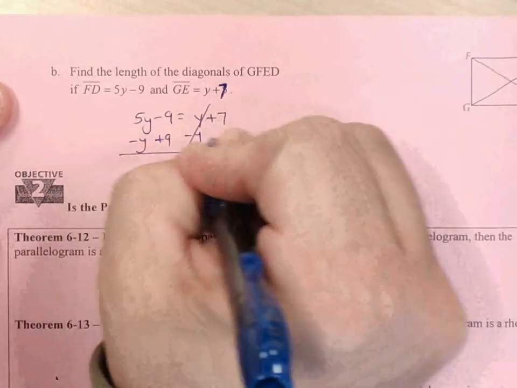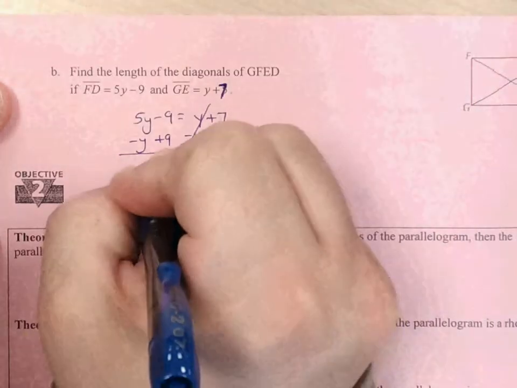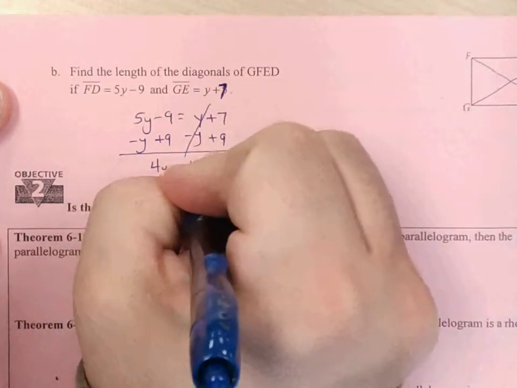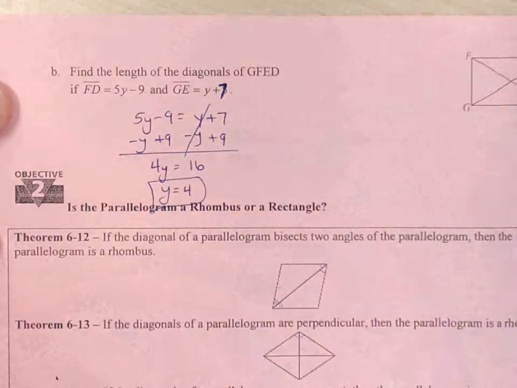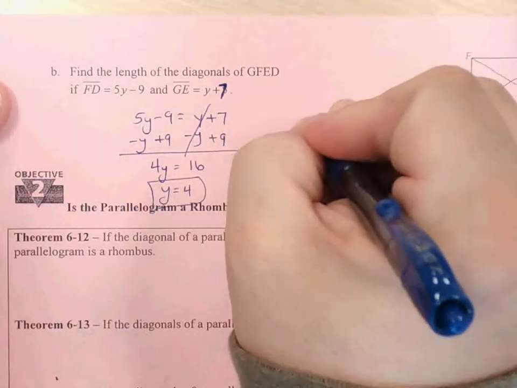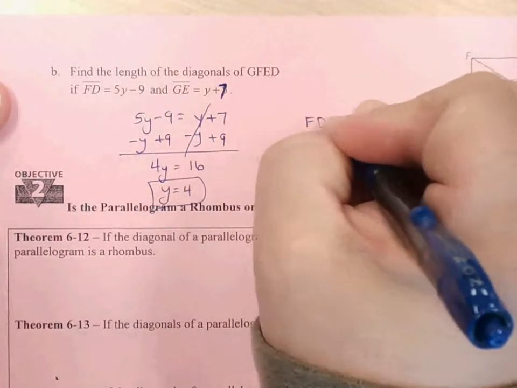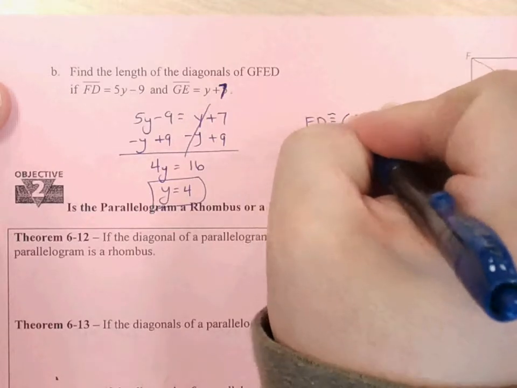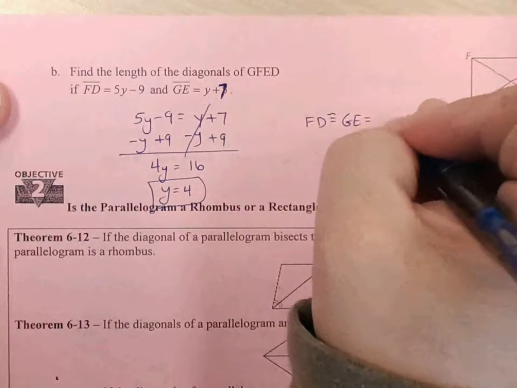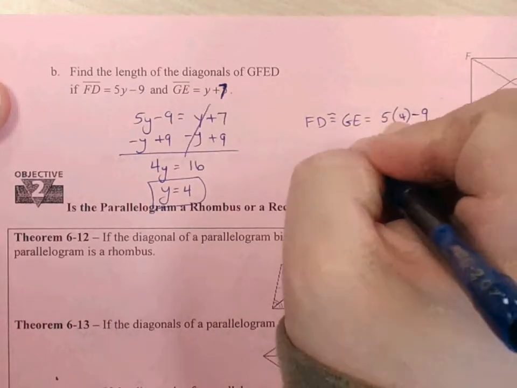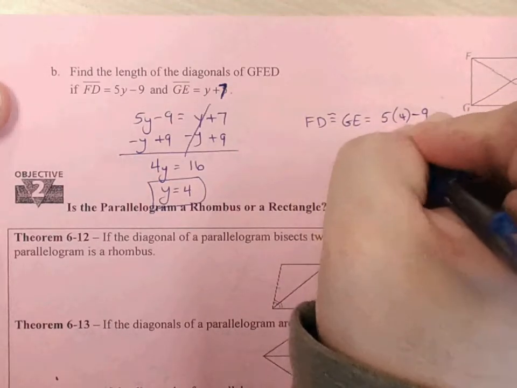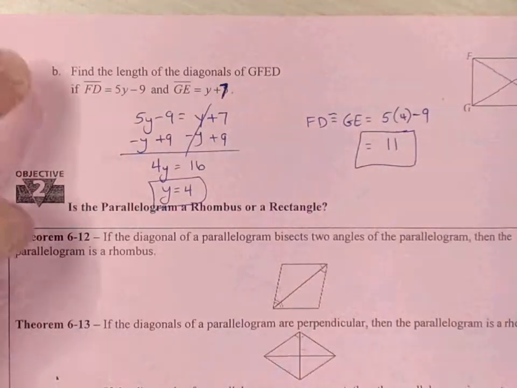Let's go ahead and add 9. So we have 4y equals 16. So y equals 4. FD, which is also congruent to GE, is going to be 5 times 4 minus 9, which is going to be 11.